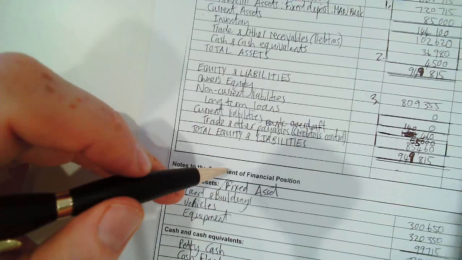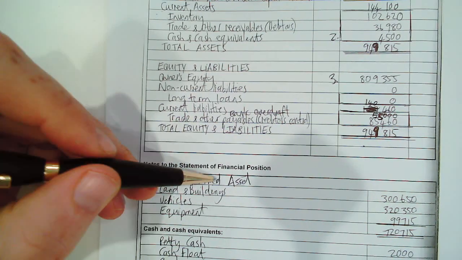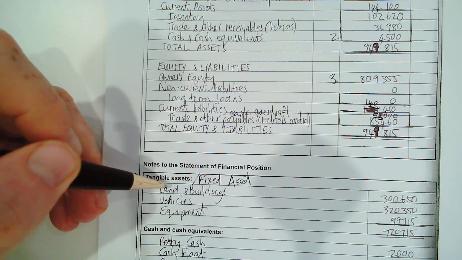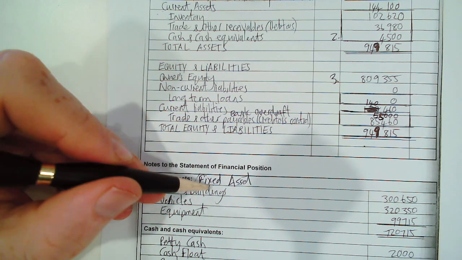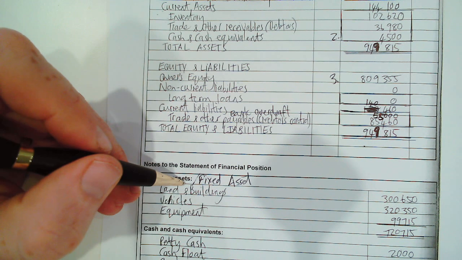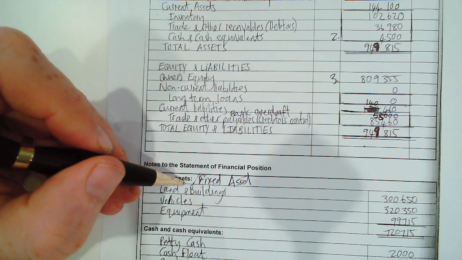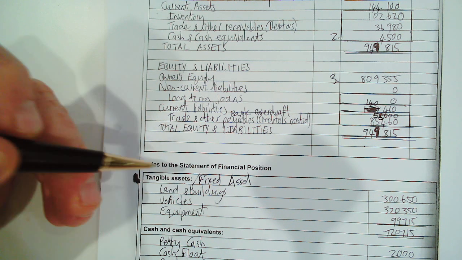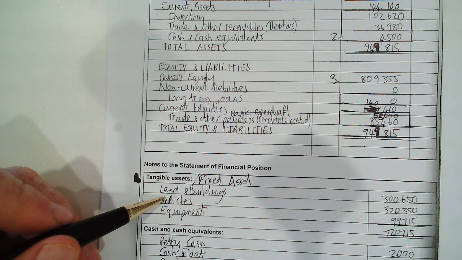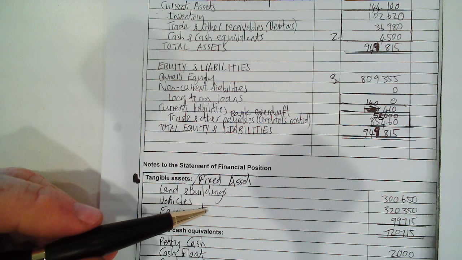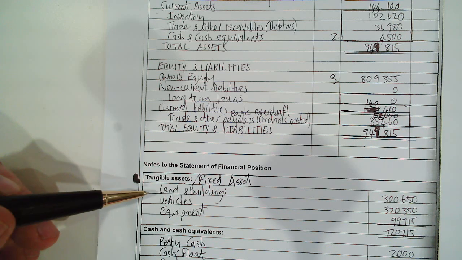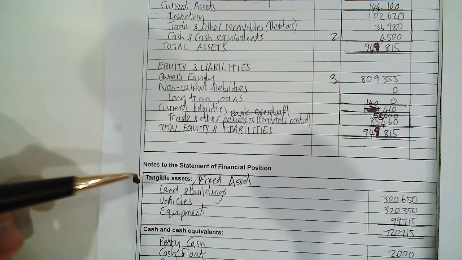And let's go to the bottom over here, and you will see fixed or tangible assets. There's 3 different ones. So a way to remember it: land and buildings. Let's say I'm in a classroom, I'm sitting in a building, and land is under my feet. So land and buildings is the first one. The second one would be equipment. I'm sitting at the desk, and the desk is equipment, and if I look out the window you'll normally see lots of vehicles or cars.